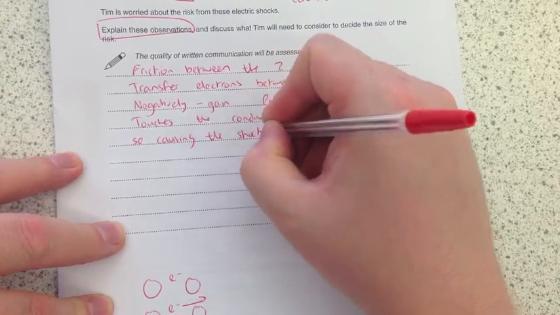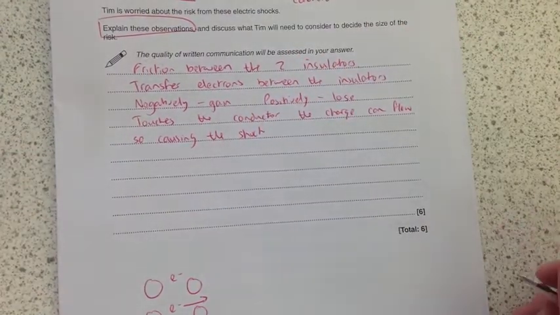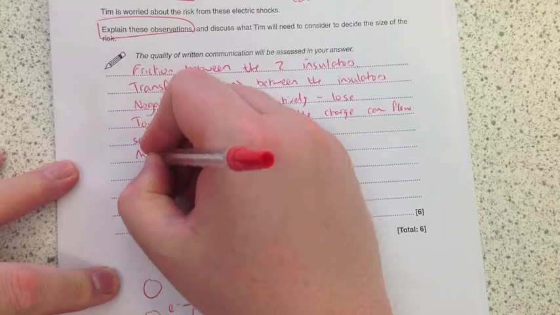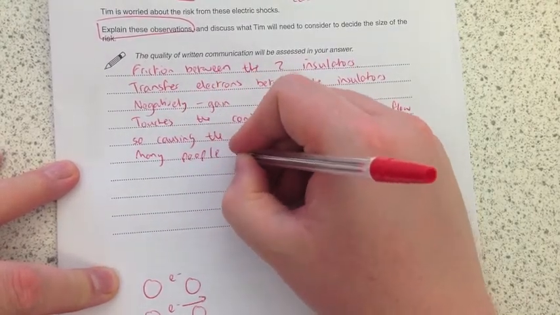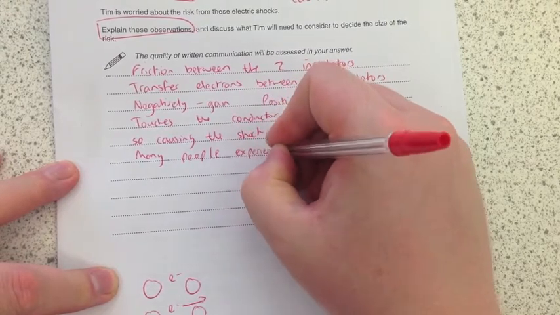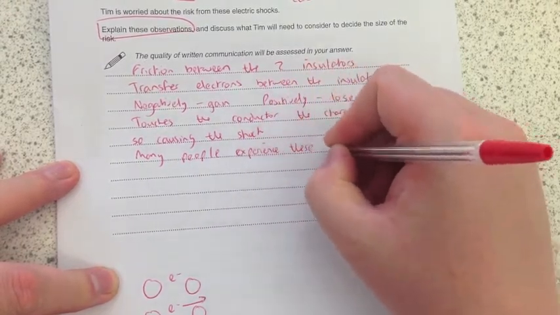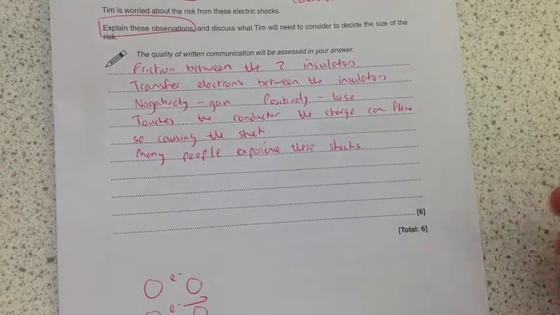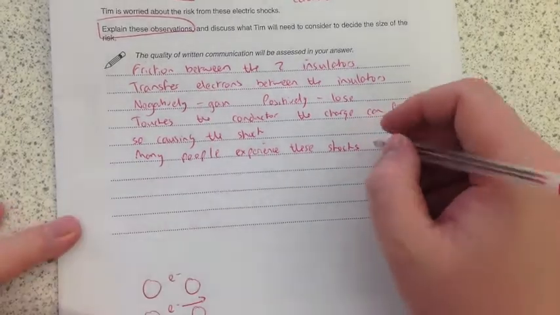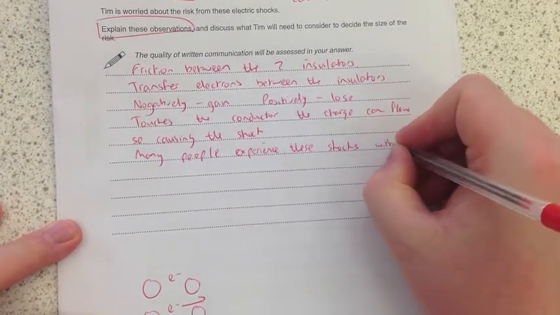Now, things to think about with this actual shock. Many people experience these shocks and they don't suffer from them in the slightest. They're just shocks. They can be annoying, but they're not actually going to cause him any harm.